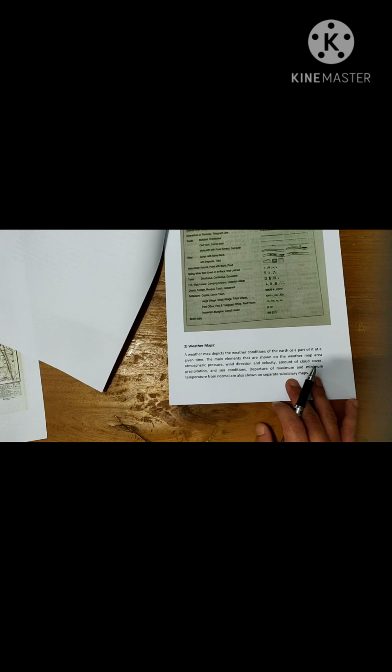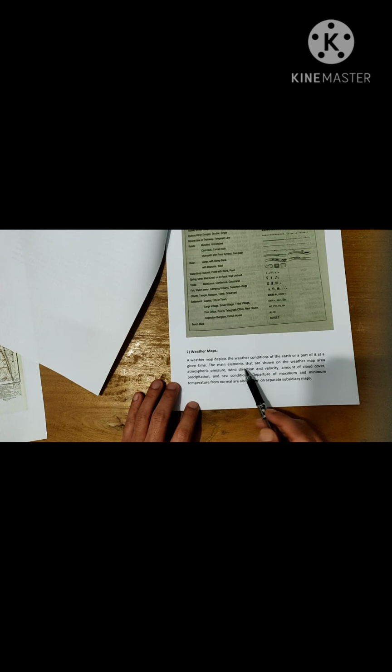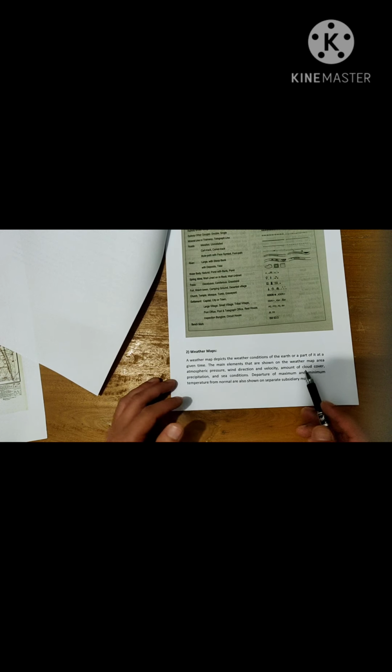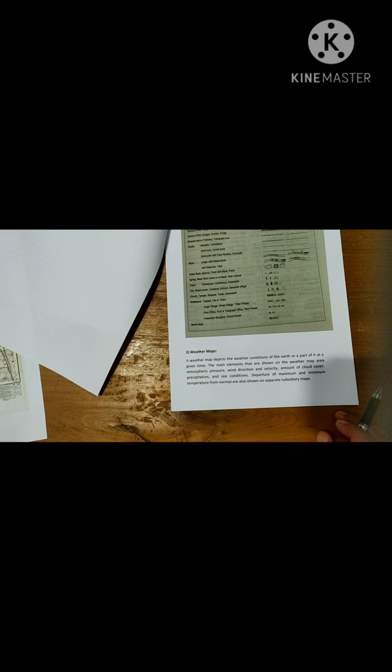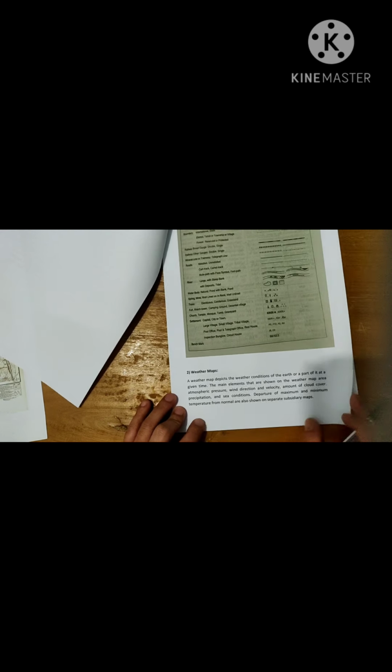What is a weather map? First we have to identify what a weather map is. A weather map depicts the weather conditions of the earth or a part of it at a given time. The main elements that are shown on the weather map are atmospheric pressure, wind direction and velocity, amount of cloud cover, precipitation and sea conditions. These are some elements which are shown on the weather maps.